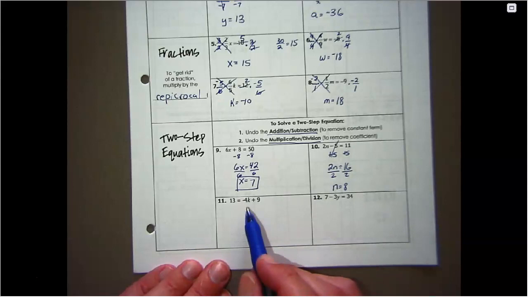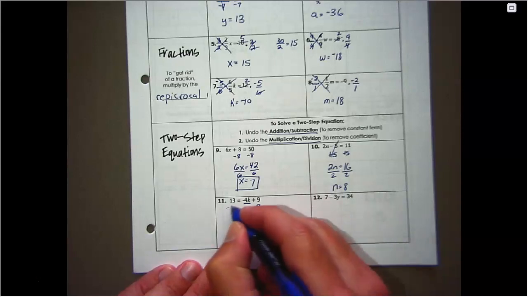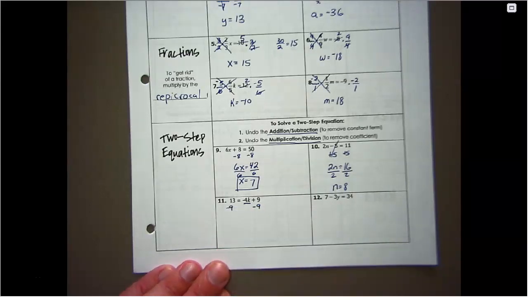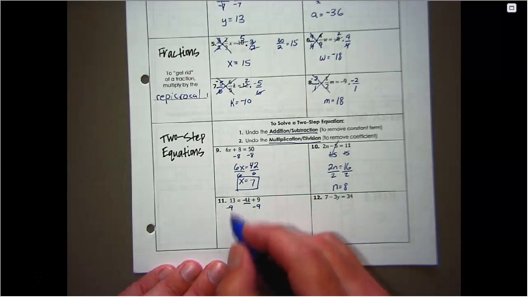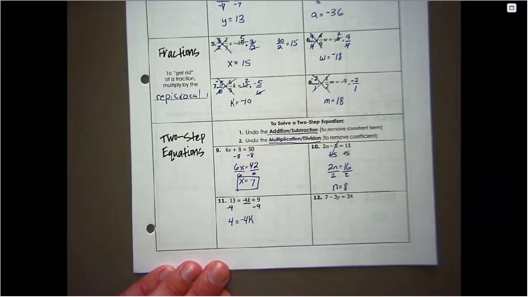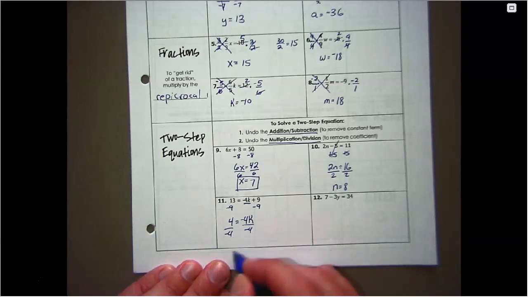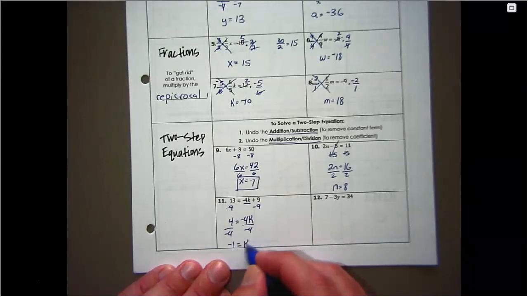Again, it's that process of isolating the variable. We want to isolate the negative 4k, so that means I want to remove the constant to the other side. In order to do that, we're going to subtract it over. So 13 minus 9 gives me a 4, and I'm left with the negative 4k. We're going to divide out the negative 4 and get a negative 1 is equal to k.